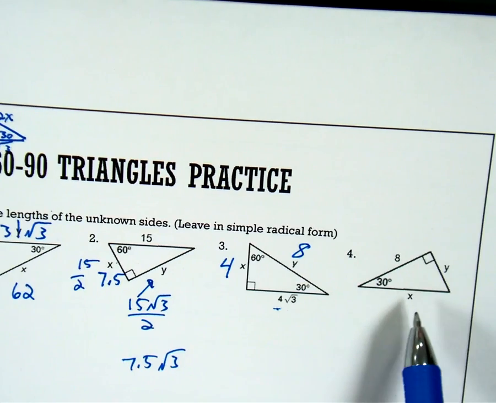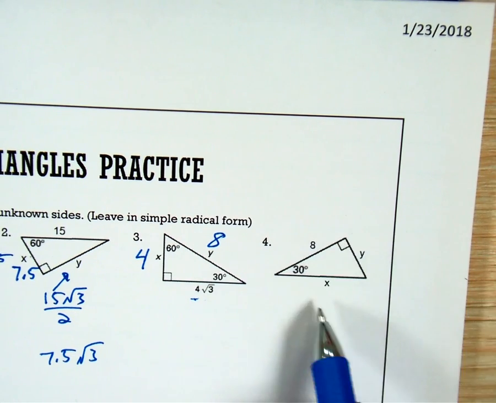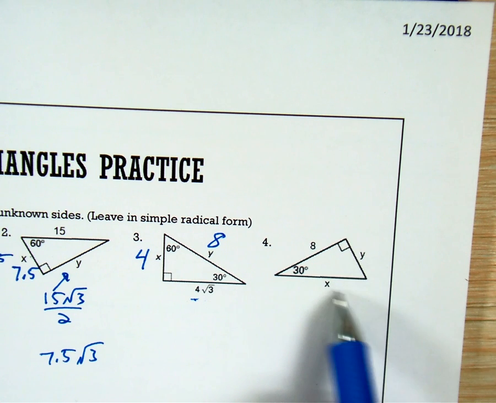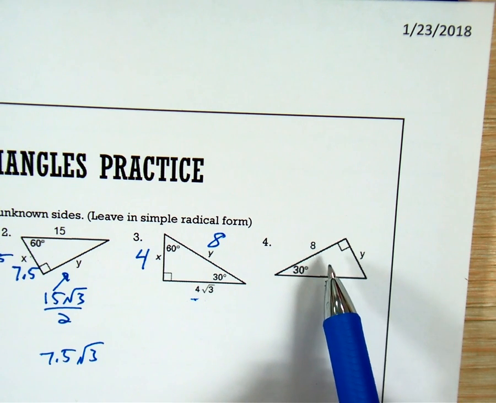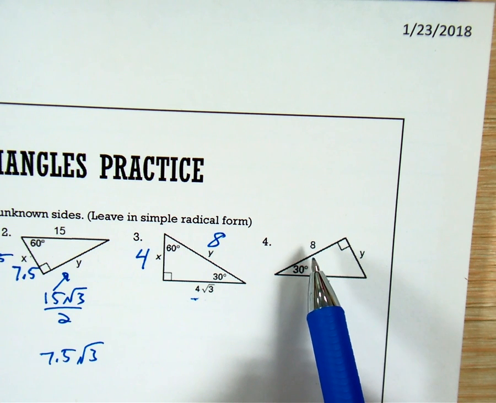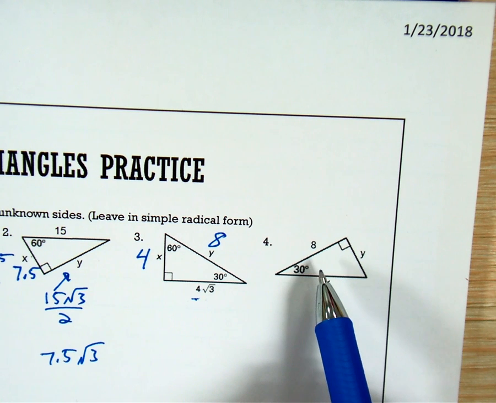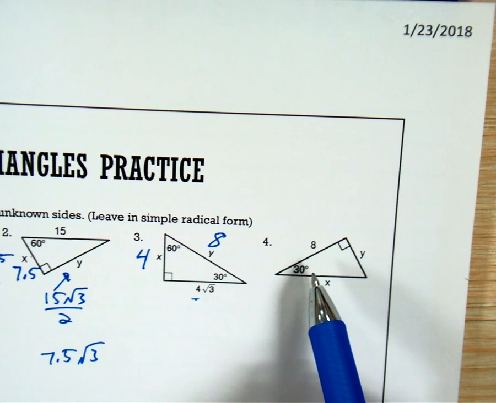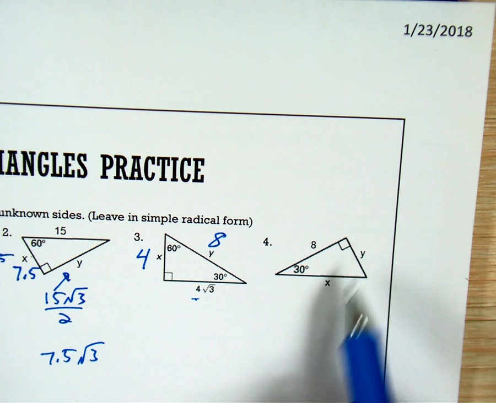Number 4 is going to be a little bit trickier. They gave me 8. Look what side it's on. It's not the hypotenuse. It's not the short leg. It's the x radical 3 side. Just like on the 45, 45, 90s, just because the side is an x radical 2, or in this case an x radical 3, doesn't mean it always has to have a radical in it. It could be a nice one. That just means that these are going to have the square root signs in them.